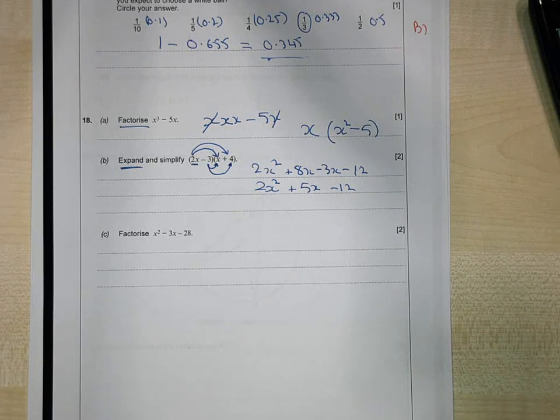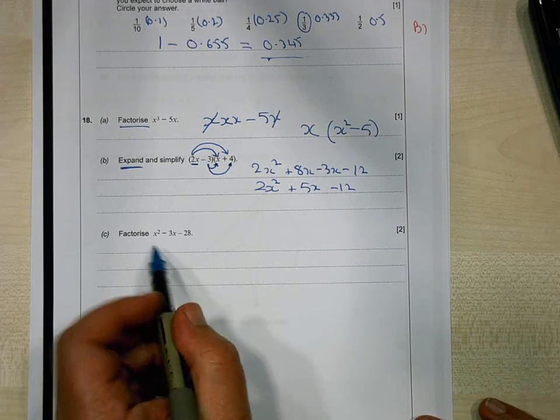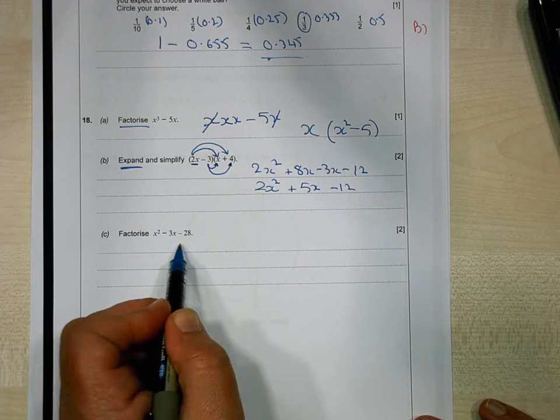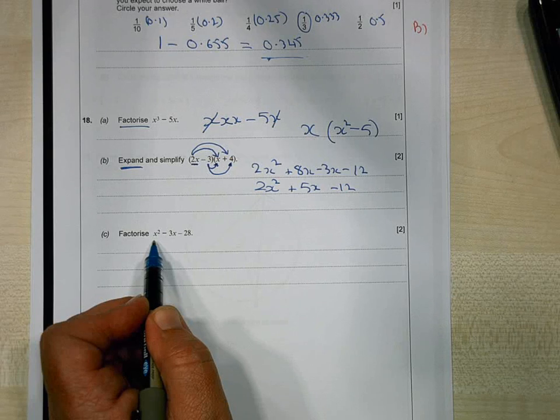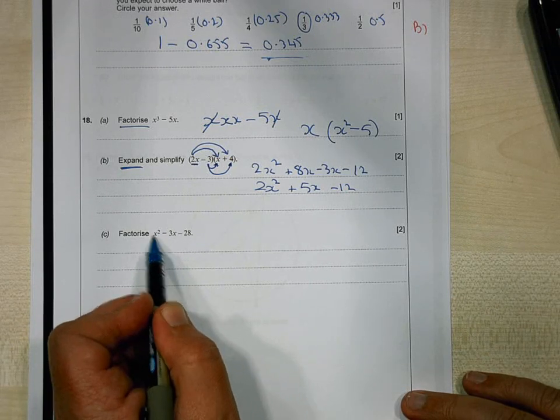And then we did a bit of practice of this a few weeks ago. When you're asked to factorize this, this is a very specific type of algebra. It's called a quadratic, because it's got an x squared term, an x and a number.